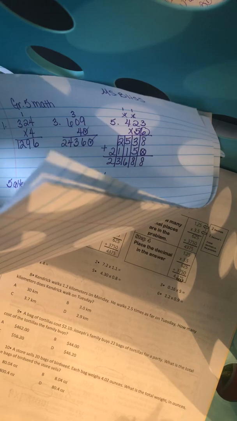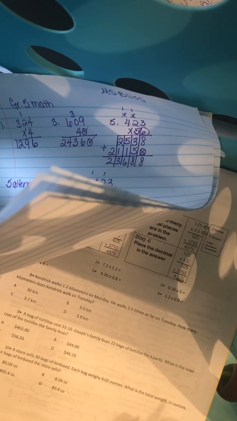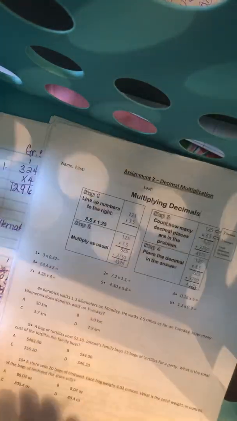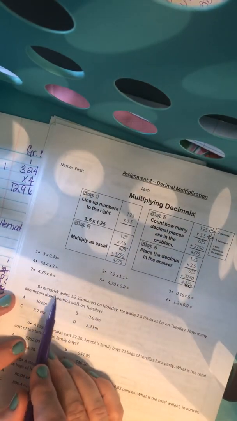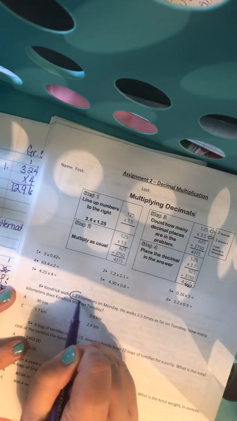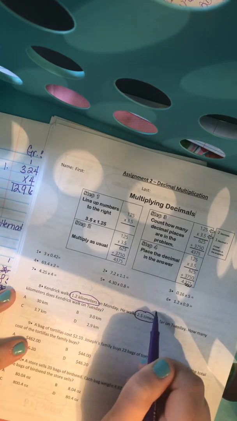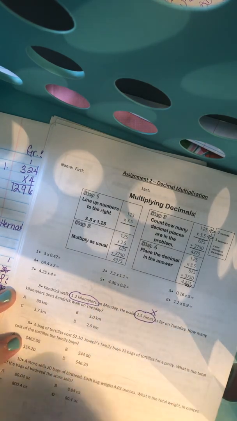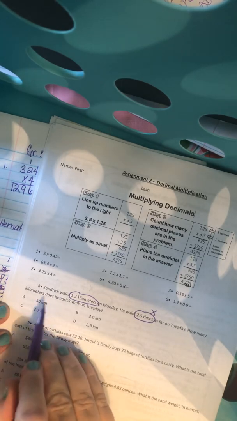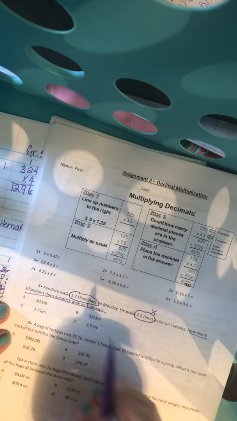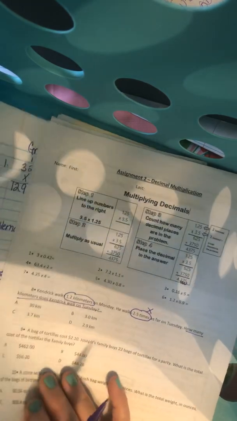All right, we're not going to do number 7 because you can do that on your own. We'll look at number 8. I'm going to read number 8. We'll do number 9 and you'll get number 10. Okay, number 8, Kendrick walks 1.2 kilometers on Monday. He walks 2.5 times as far on Tuesday. How many kilometers did Kendrick walk on Tuesday? Okay, easy breezy. Now we're going to do number 9 together.